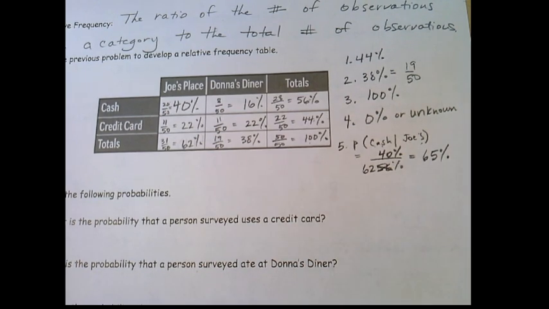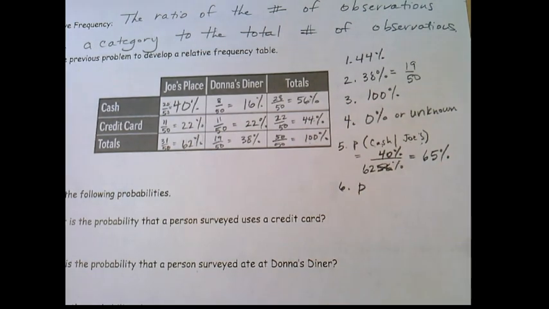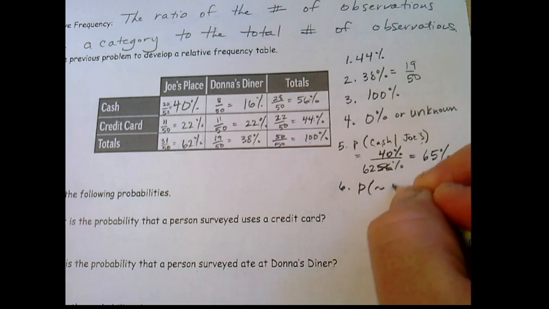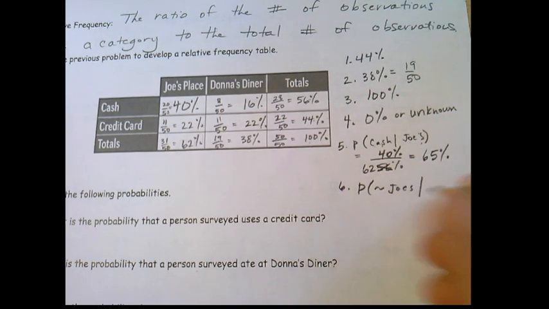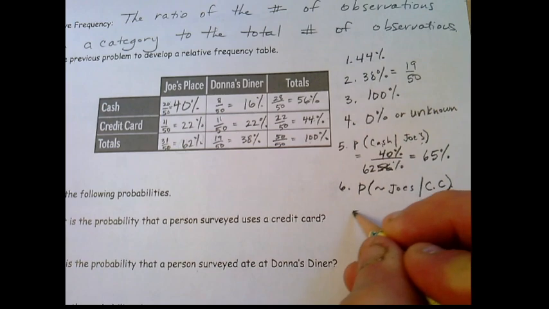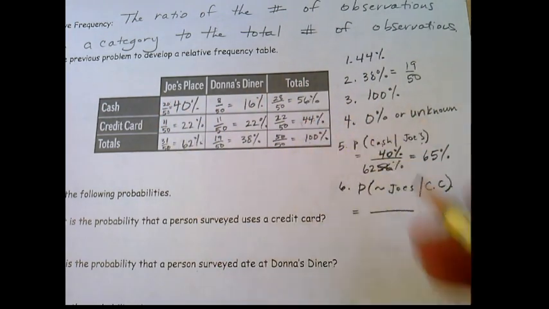For number 6, I did the same thing. What's the probability that they did not eat at Joe's place, given that they used a credit card? So I'm going to use the not symbol. If we look at that, the probability that someone used a credit card was 44%.